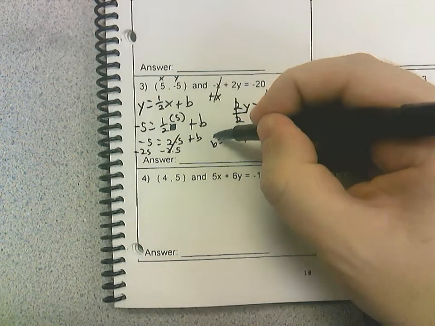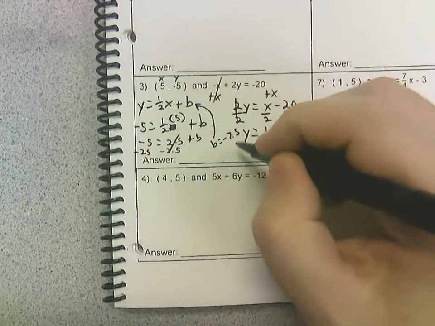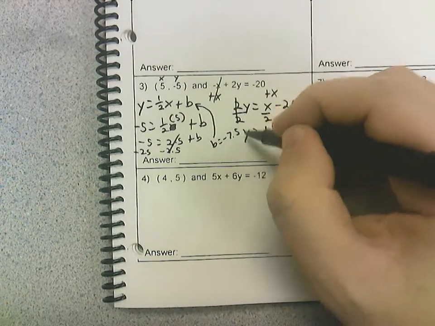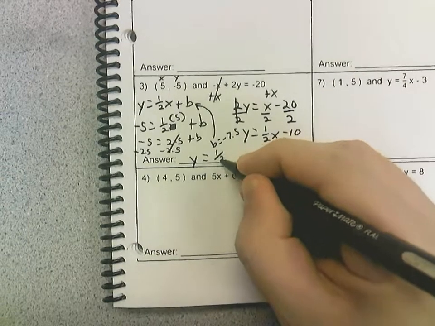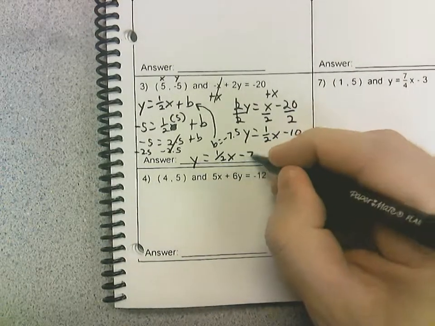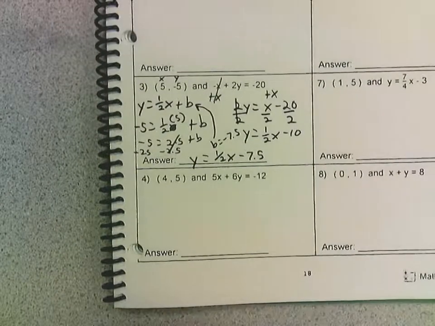Again, last step is I'm going to come back up to where I set it up, and replace the b with what I now know it's equal to. So y is going to equal 1 over 2x minus 7.5. And that's all you're doing for parallel equations through a point.